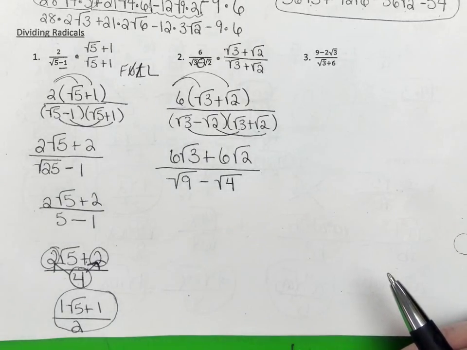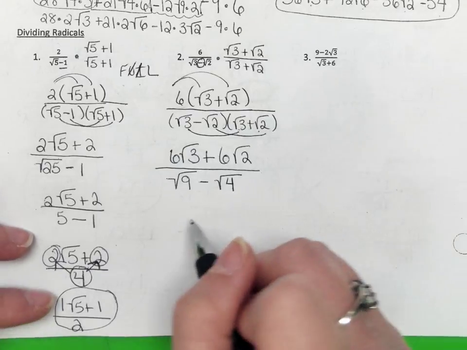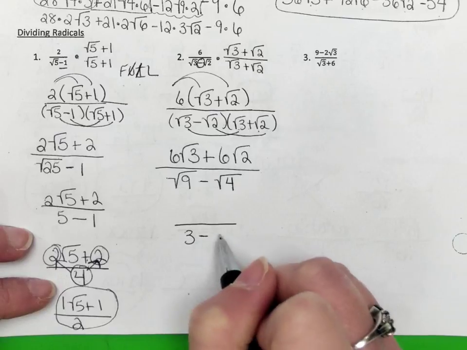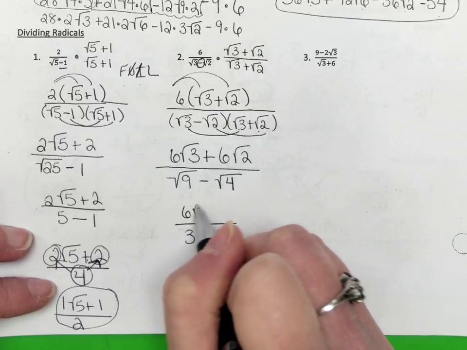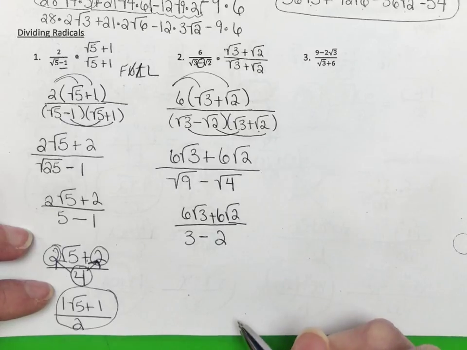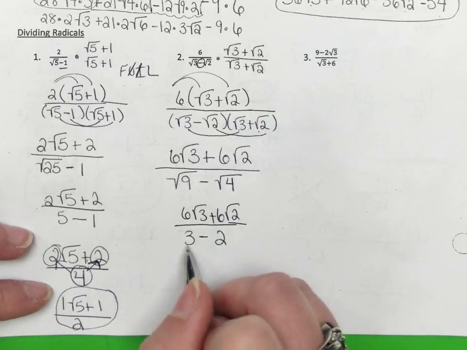See anything you can do? Yeah, you can break down the 9. Or what's the square root of 9 and 4? Give me 3 and 2. Regular 3 and a regular 2. See anything else? The 6s. 3 and the 2 gives me how much?